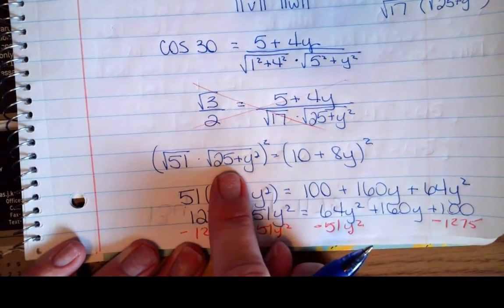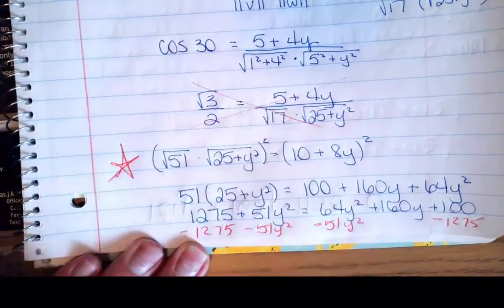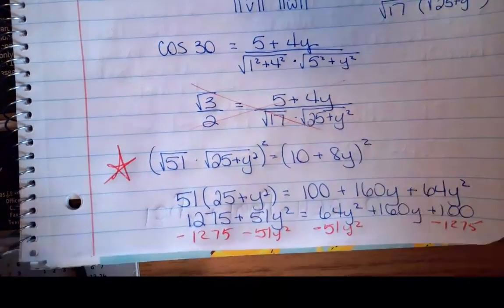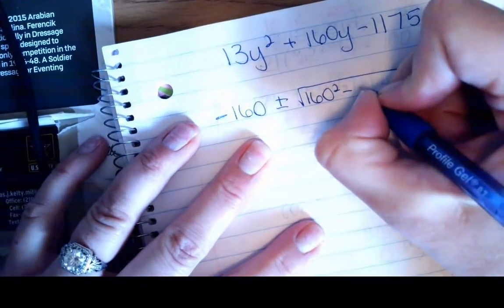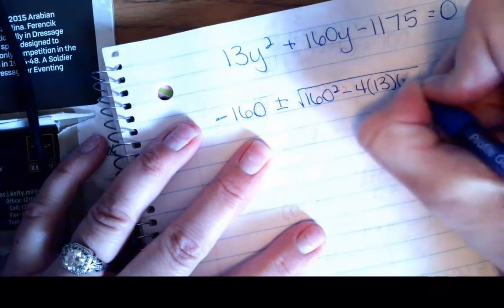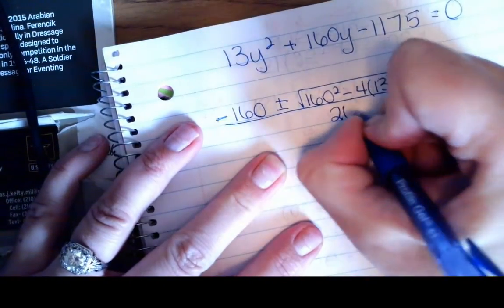Now, back up the truck for a second. Because you squared here, remember anytime you're dealing with radical equations and you've got a square to get rid of that radical, you had better check your answer. So knowing that, I've got negative b, so negative 160 plus or minus the square root of 160 squared minus 4 times a times c, all over 2 times a. So that's what my y is going to be.